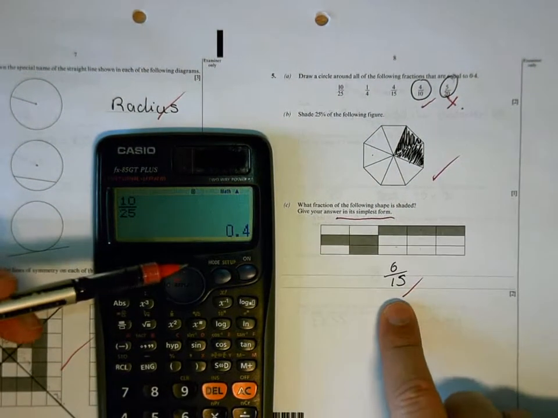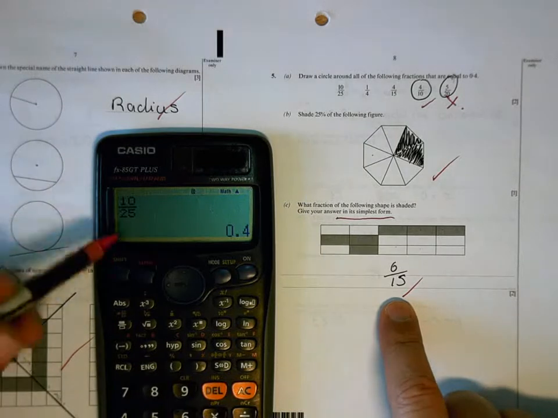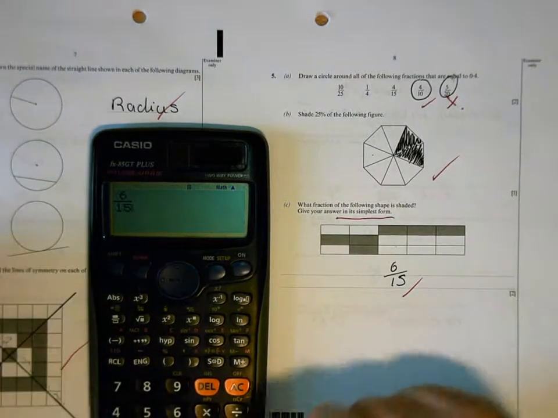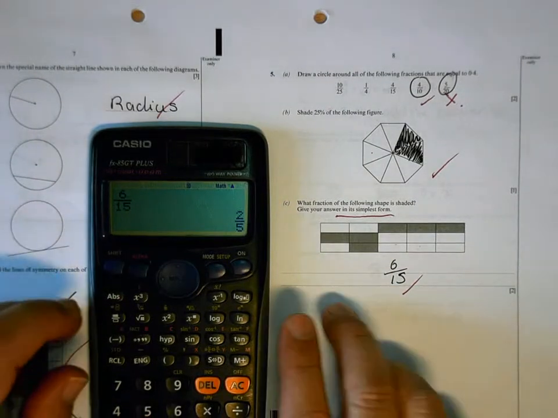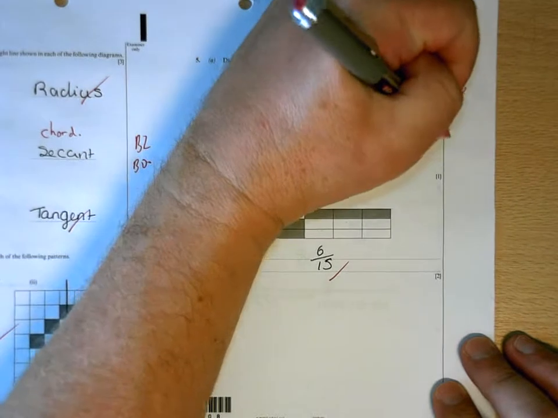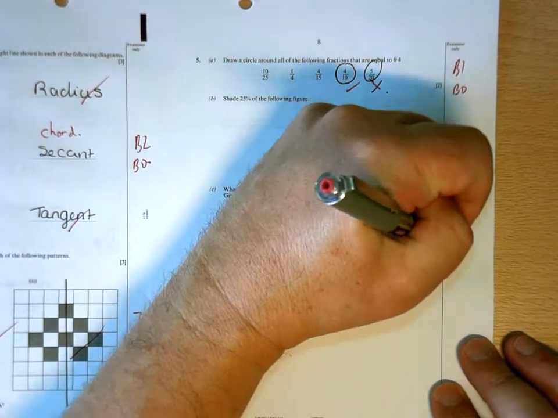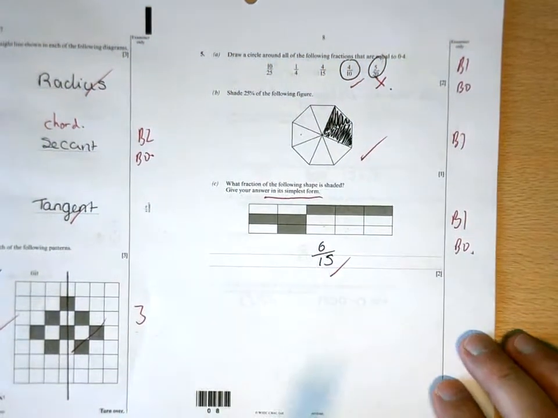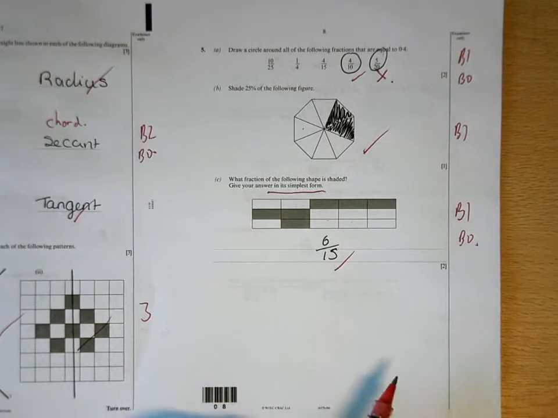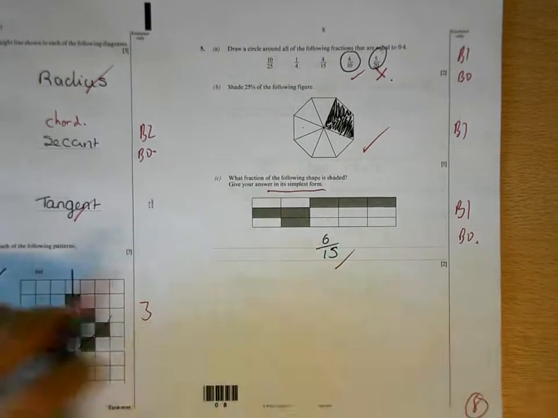With this, that's not in its simplest form. Again, you can use your calculator. 6 over 15 equals 2/5. So you get 1 mark there, 1 mark there, and 1 mark there because you didn't turn it into its simplest form. Total for the page, 5/8.